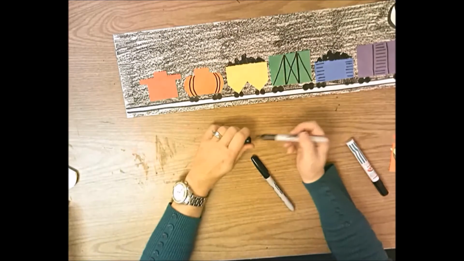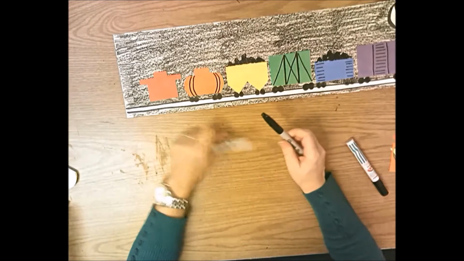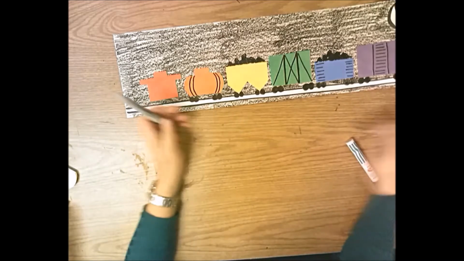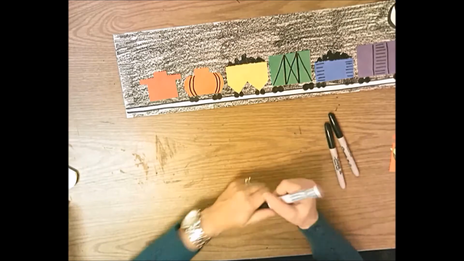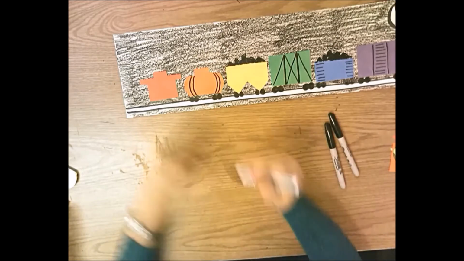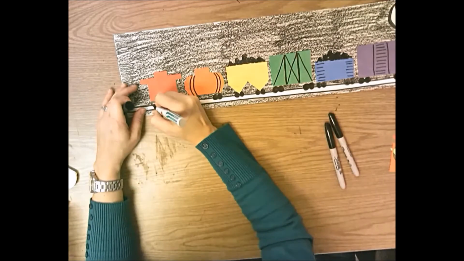Make sure you use juicy markers. Notice that this marker didn't work very well, so I capped it, set it aside, and got a better marker. Make sure you use markers that work. If your marker starts dying, cap it and get a different marker that does work.